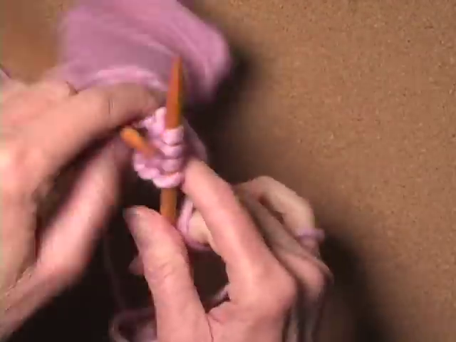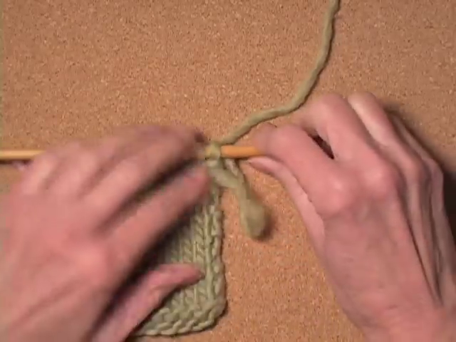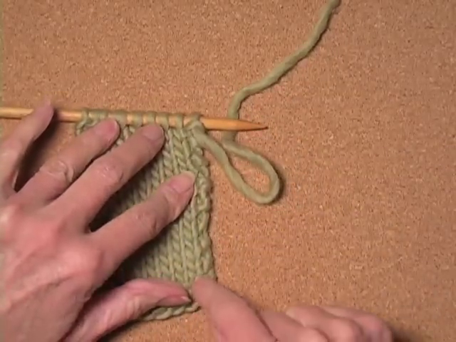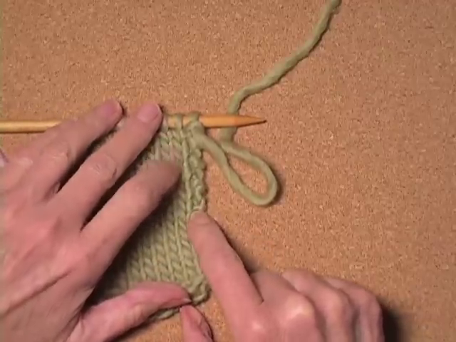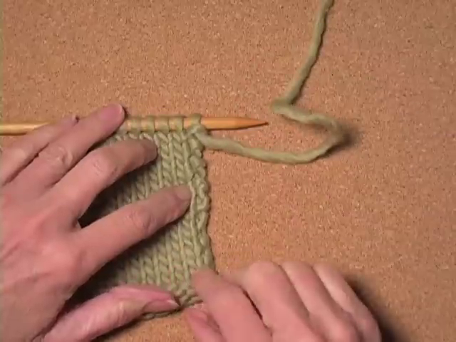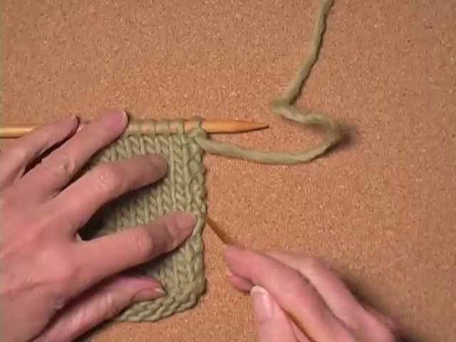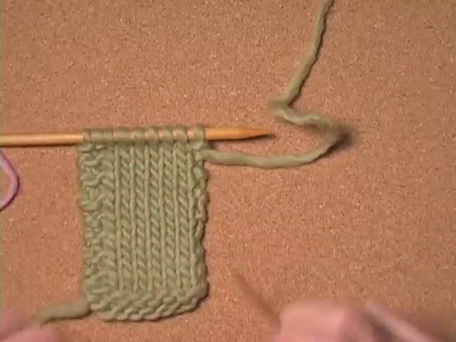Okay, so let's once again look at this little twisted garter stitch edge, but on a bigger scale. Here is regular garter stitch, and as soon as I started twisting by knitting on both sides through the back loop, notice how these little garter stitch knots got larger. So they're much more decorative, like little beads.